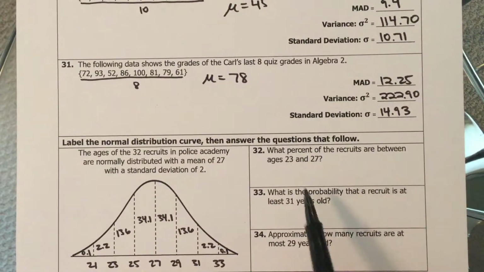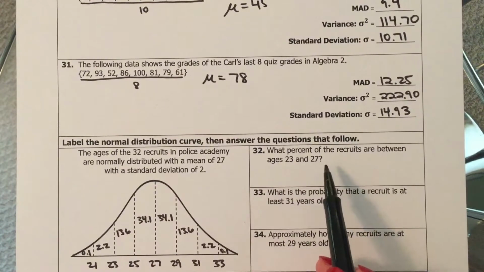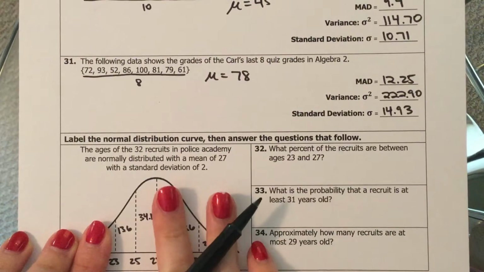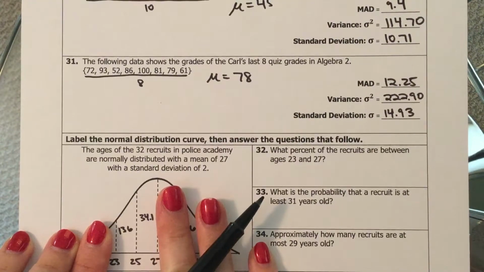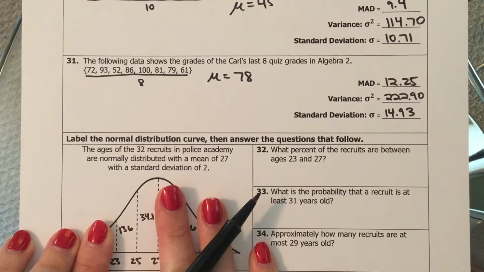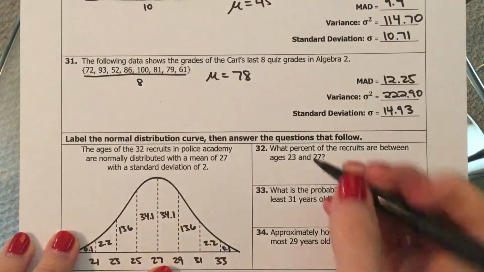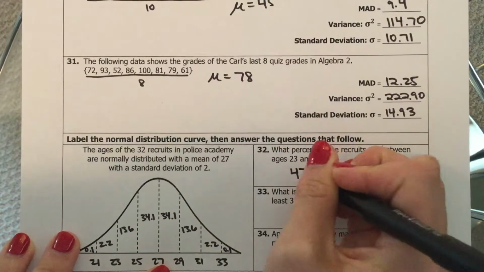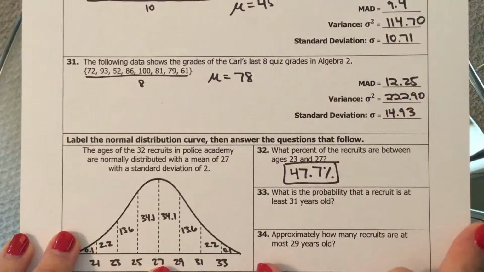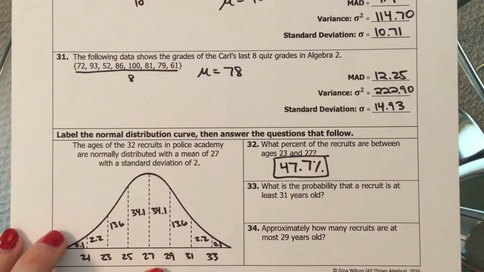So what percent of the recruits are between 23 and 27? So that is from this line right here to this line right here. So you're really just adding those two together. So just 13.6 plus 34.1%. So that would be 47.7%. Once it's all labeled, it's actually just pretty easy to pull the data right off of that graph.